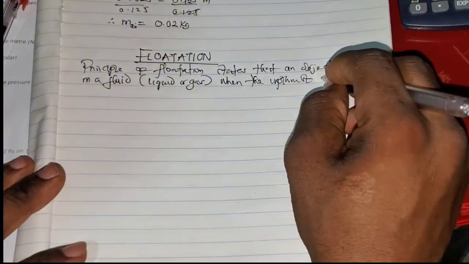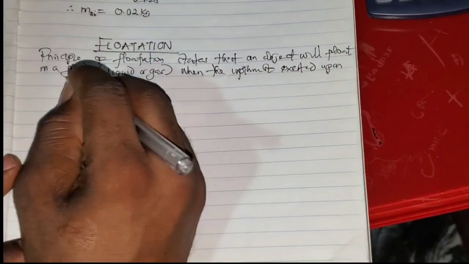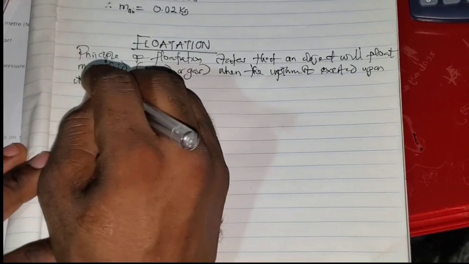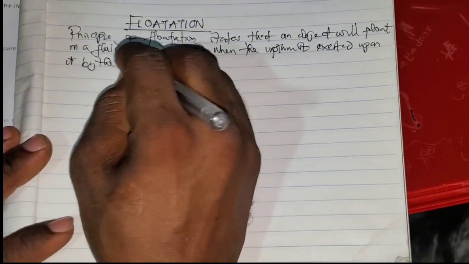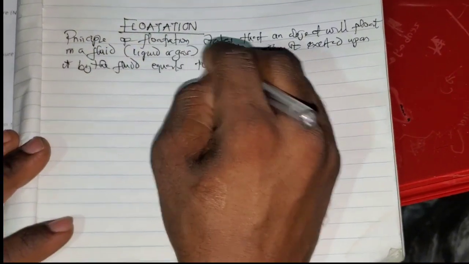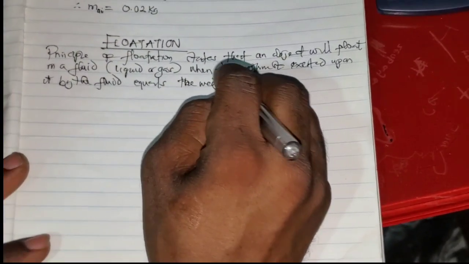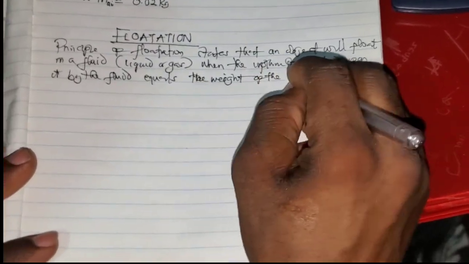when the upthrust exerted upon it by the fluid equals the weight of the object.